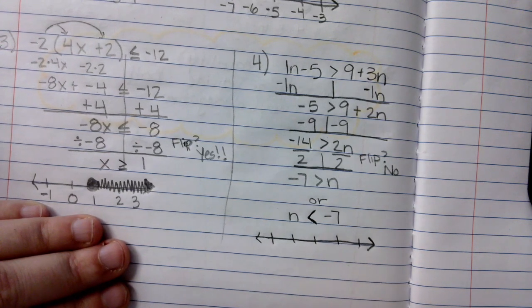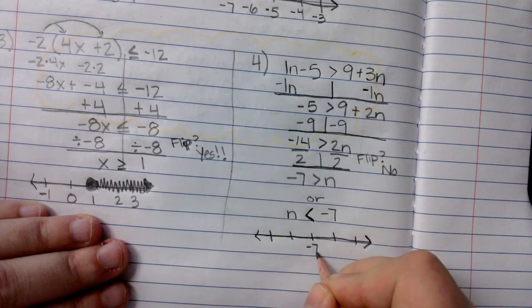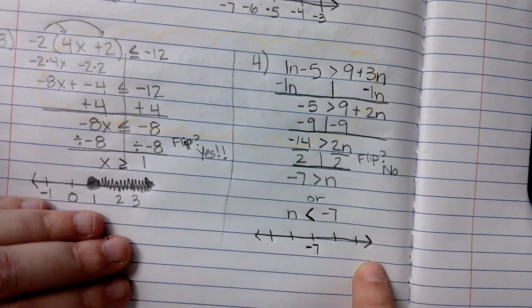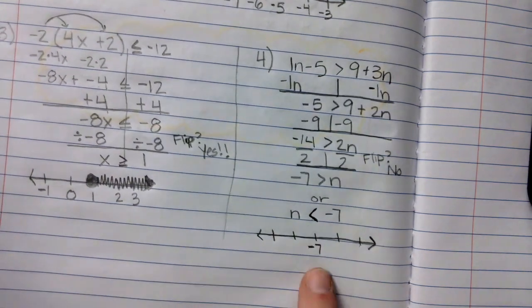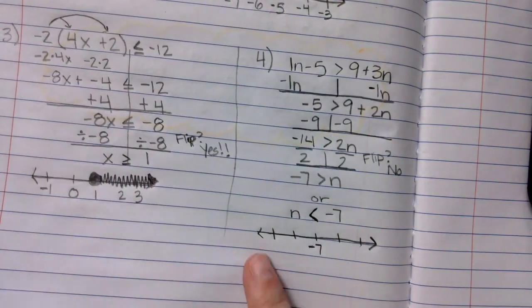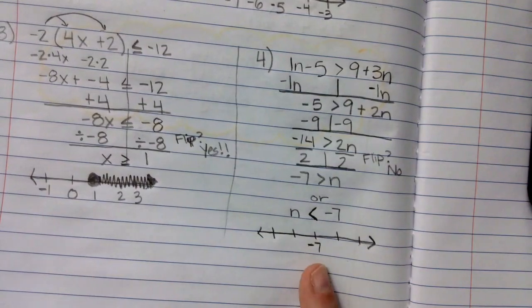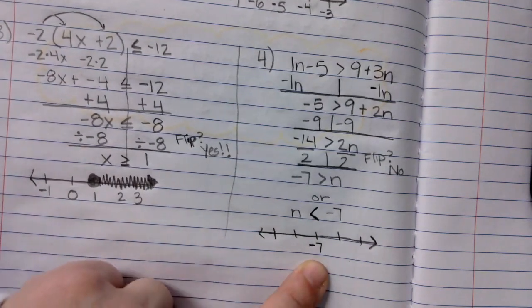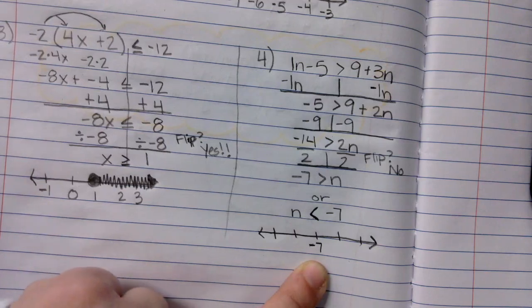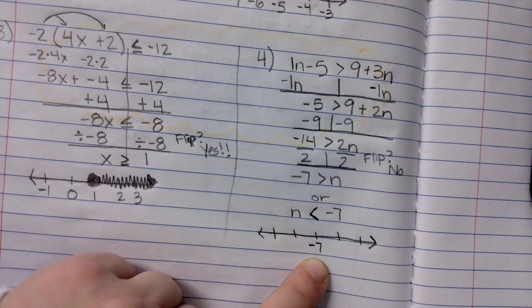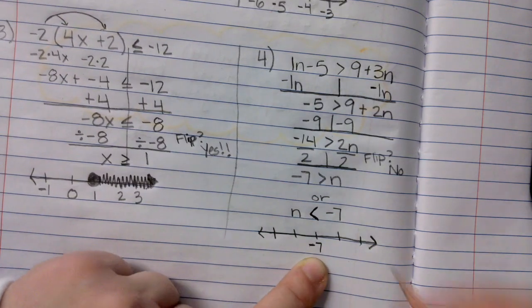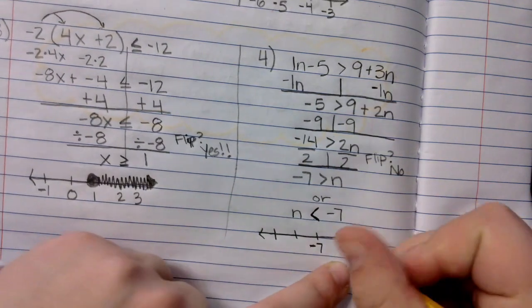What told me open? Because we had a negative? Because it's an n? There's no underline. Good. There's no equal to, so it's not shaded in. And which way is going to be numbers less than negative 7? Which numbers are smaller? Yeah, left. We want to go more negative for those smaller numbers.